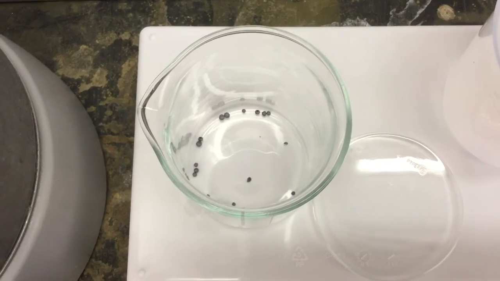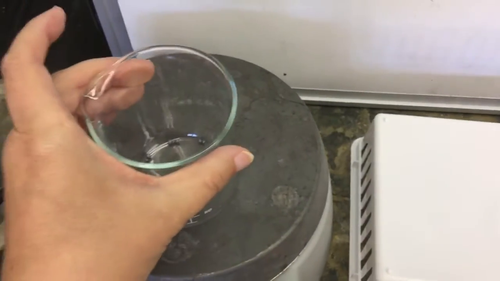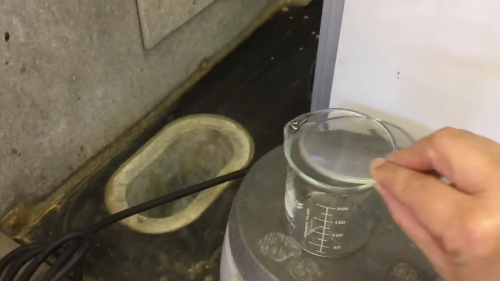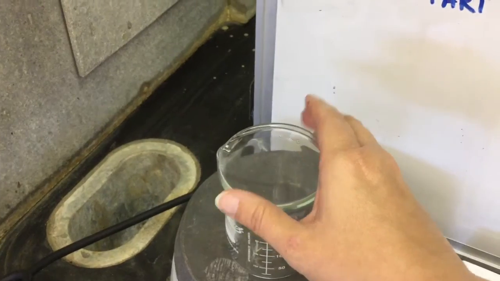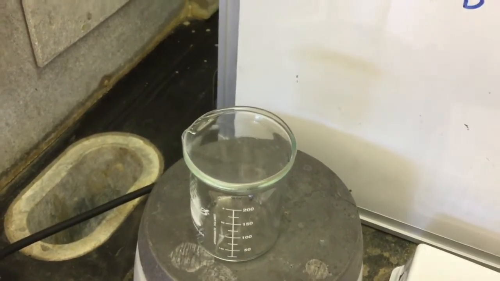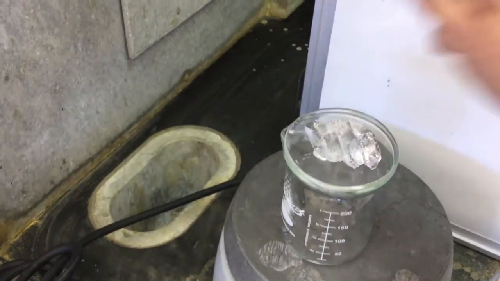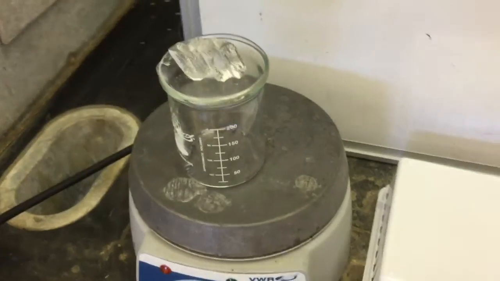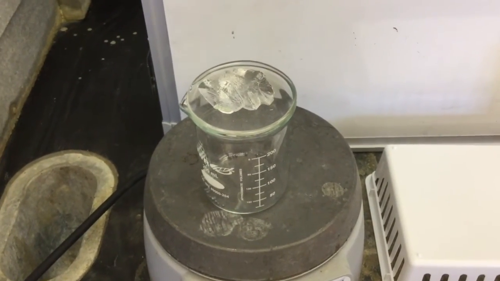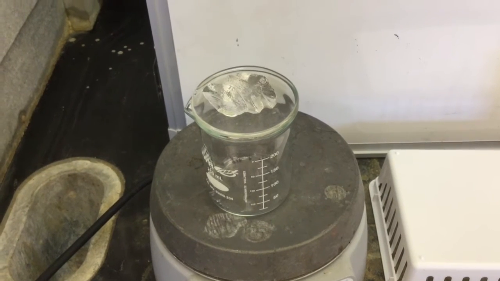Once it is in the beaker, you're going to take your beaker and place it on top of the hot plate. Place your watch glass on top of the beaker and place a couple pieces of ice on top of the watch glass. And now you're going to turn on the heat to medium-high. It will take a few minutes for the heat to cause the iodine to start to sublime.